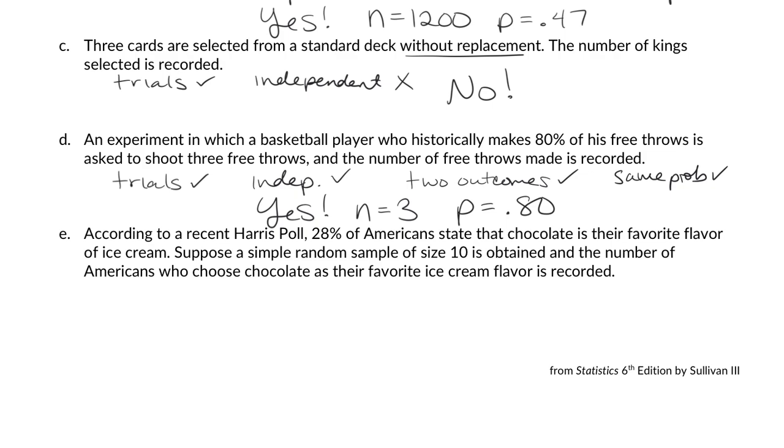According to a recent Harris poll, 28% of Americans state that chocolate is their favorite flavor of ice cream. Suppose a simple random sample of 10 is obtained and the number of Americans who choose chocolate as their favorite ice cream flavor is recorded. All right, check the 4 criteria. Is there a set number of trials? Yes. Is each trial independent of each other? Yes. Are there only 2 outcomes?